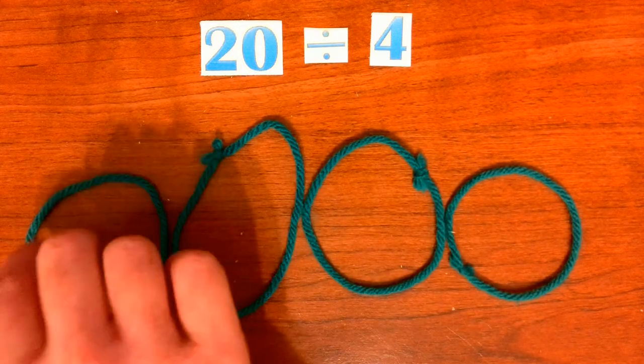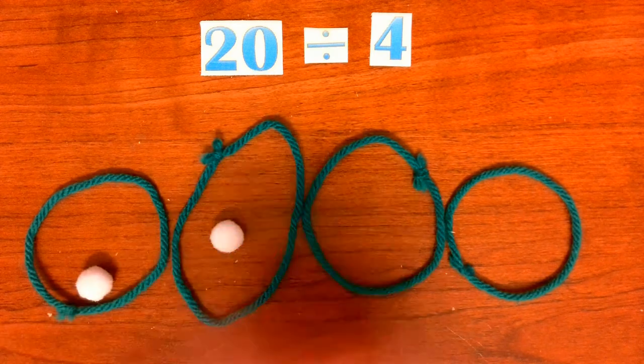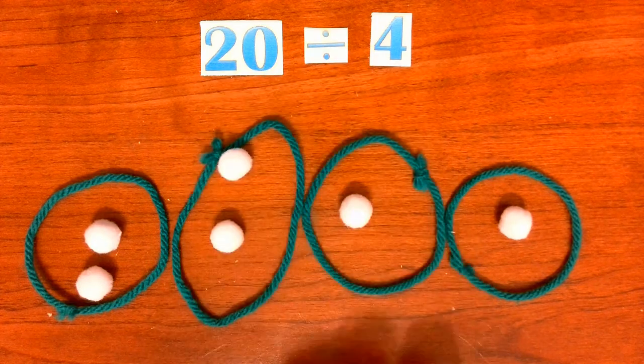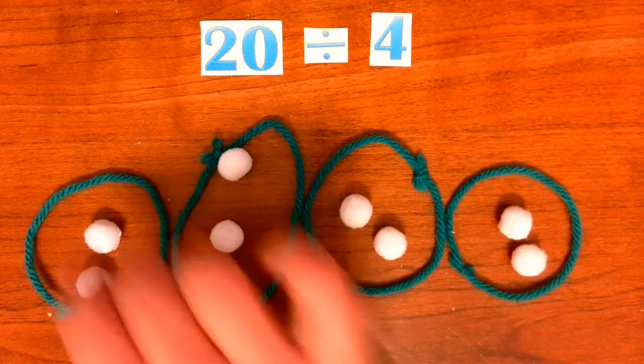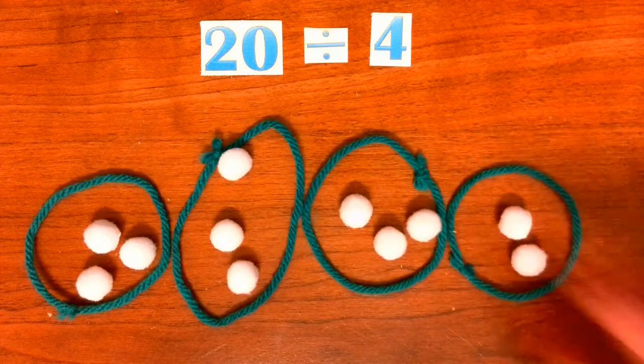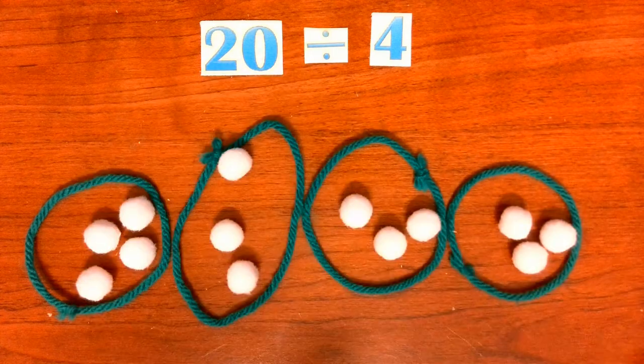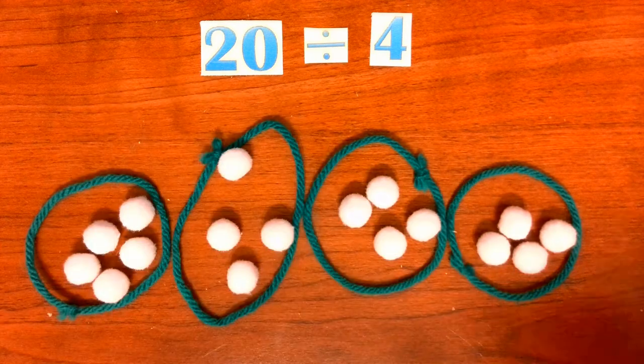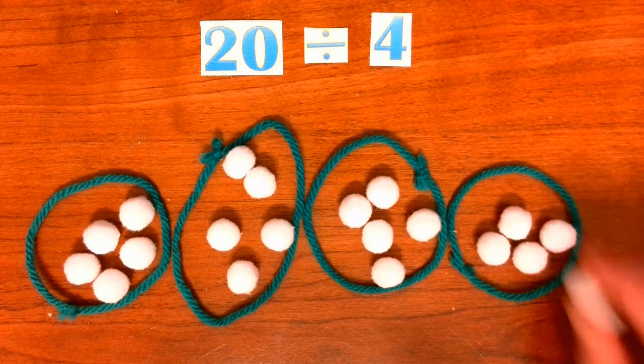1 pom-pom, 2 pom-poms, 3 pom-poms, 4 pom-poms, 5, 6, 7, 8, 9, 10, 11, 12, 13, 14, 15, 16, 17, 18, 19, 20.